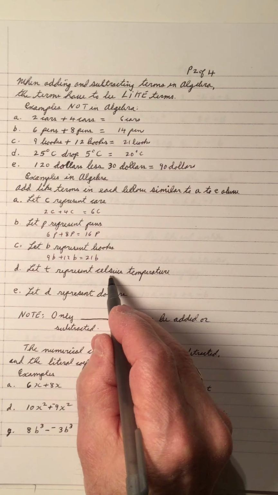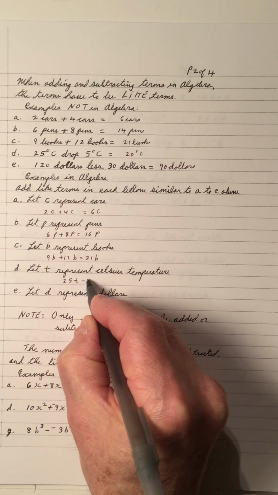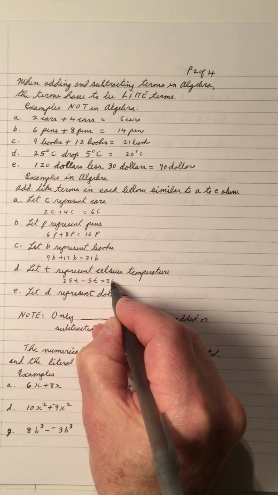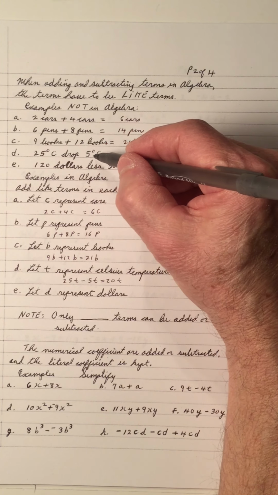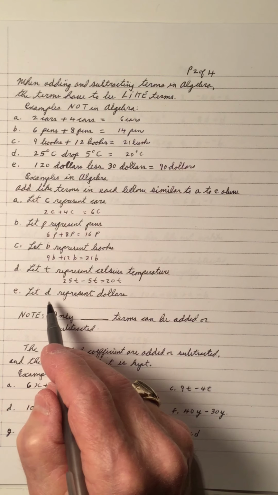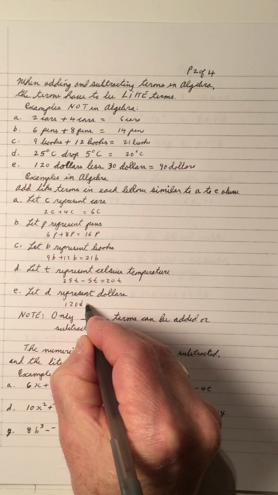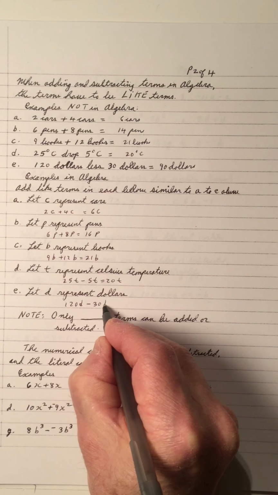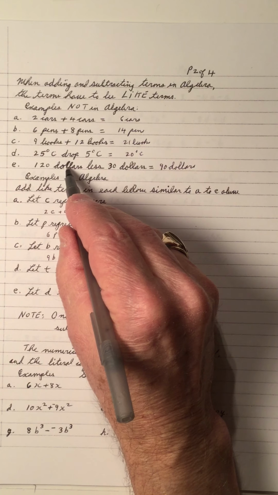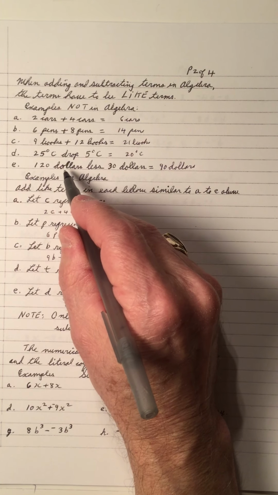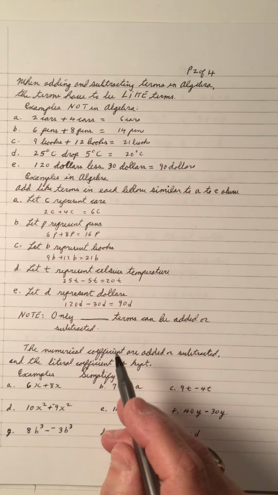Let T represent the Celsius temperature. So we've got 25T minus 5T gives us 20T. So Celsius is temperature. 25T subtract 5T gives us 20T. And D represents dollars. $120 is 120D. D is for dollars. Subtract $30. D is dollars. And when we do that, we get $90. So dollars is being replaced by D. D for dollars, B for books, P for pins, C for cars.